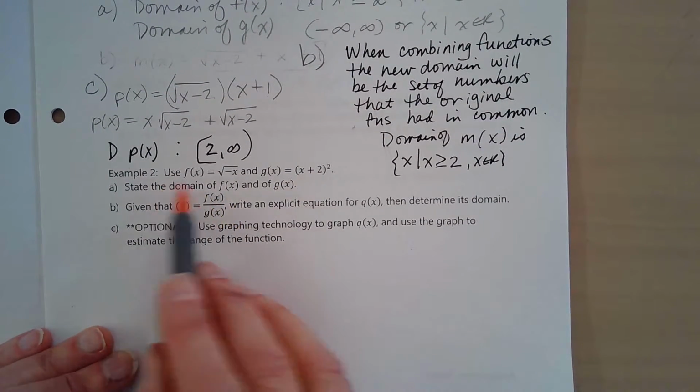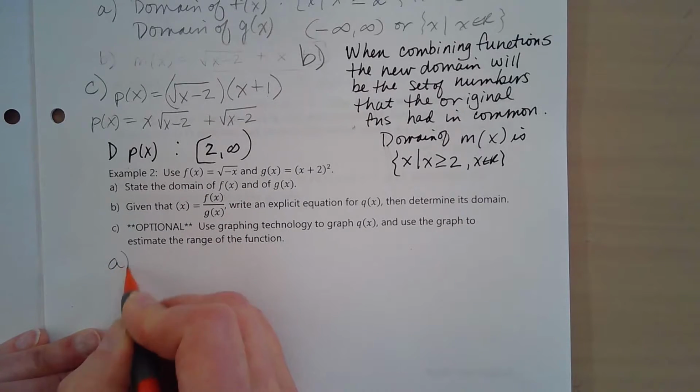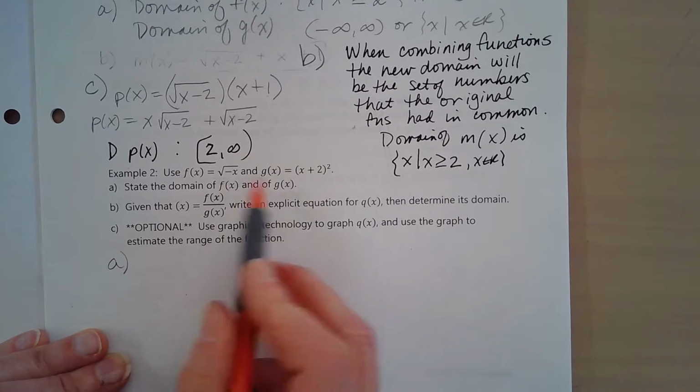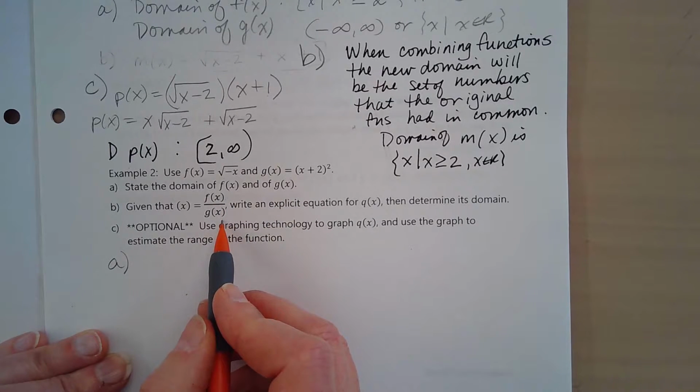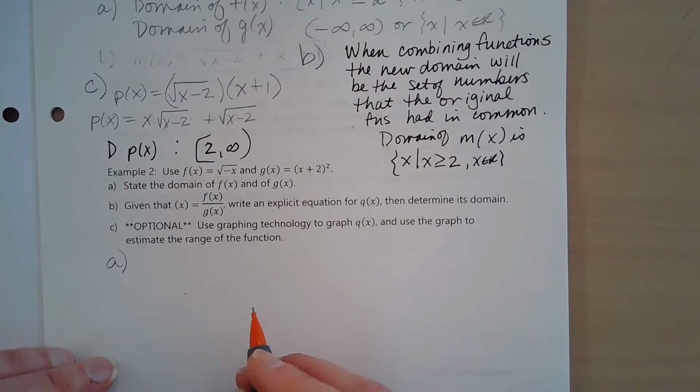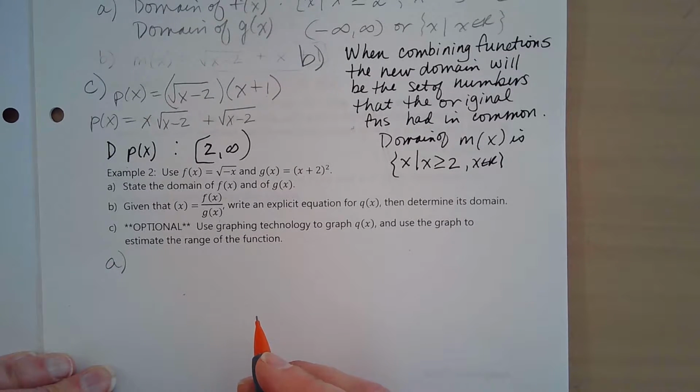I'm going to give you example 2. I want you to do A and B for example 2. State the domain of f of x of the originals, and then find the division statement. So it's going to be rational, and find the domain of the new created function.